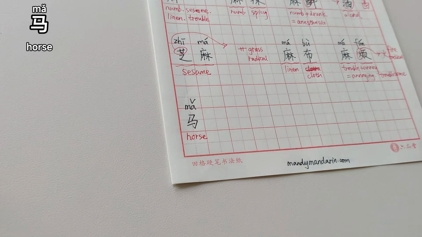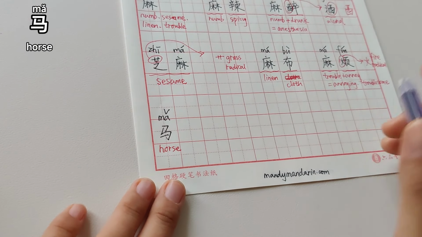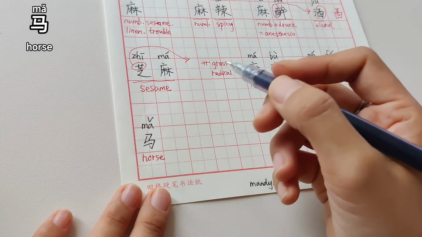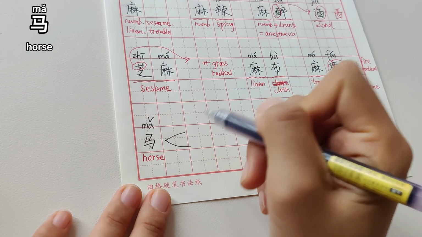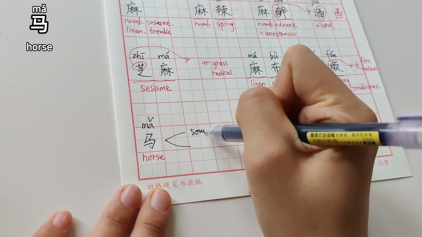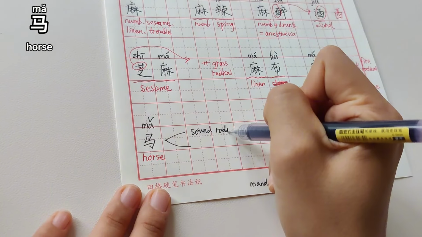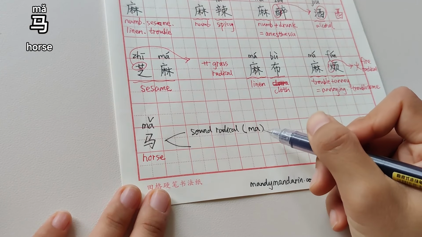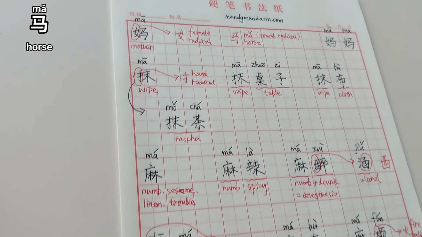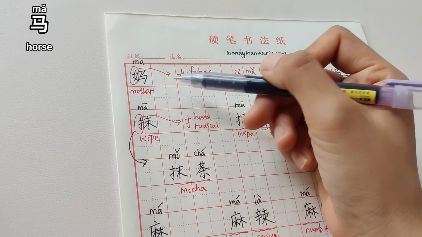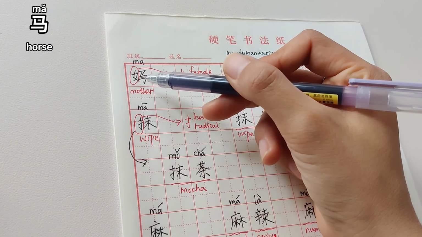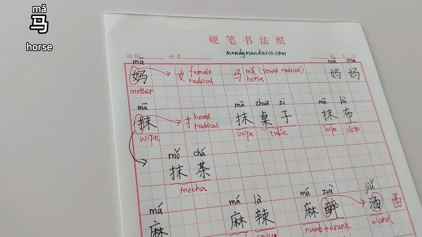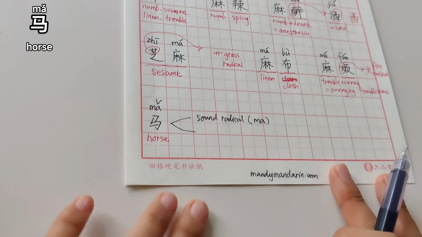Here's something very important I want you to know: this character, it could serve as a sound radical. It gives the ma sound to the word. Just like ma, this one, it gives the ma to the ma. And we will have more examples later.